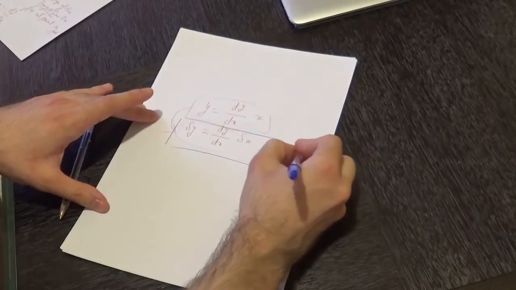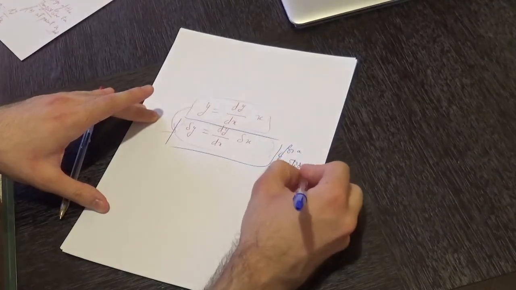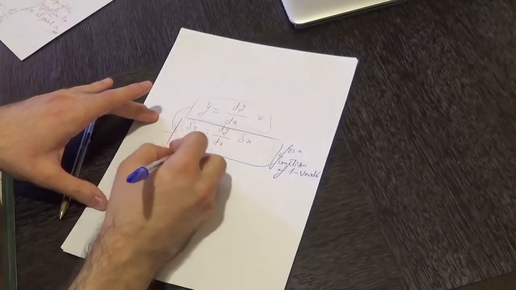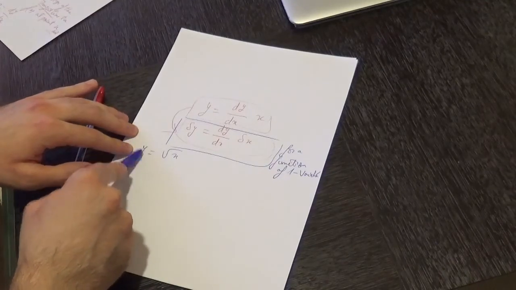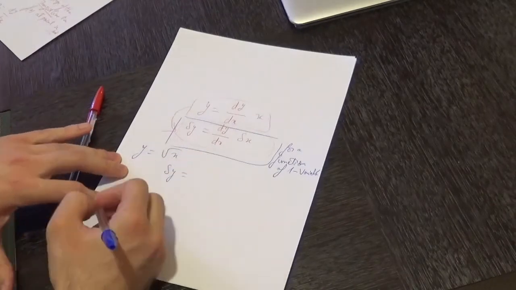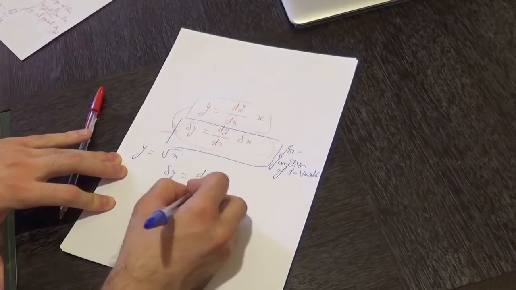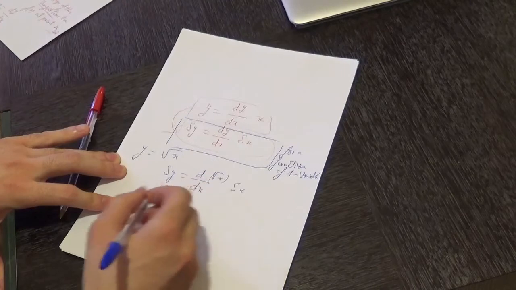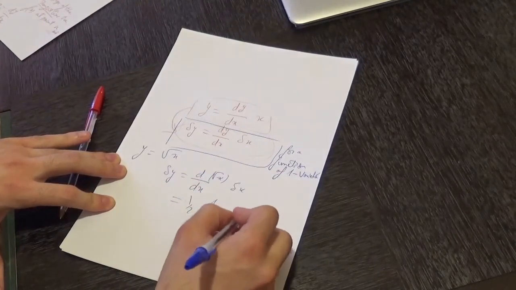So that equation is for a function of one variable. So over here we have y equal to square root of x. So let's try and find delta y, the expression for delta y for y equal to square root of x. So delta y would be equal to the derivative of square root of x with respect to x multiplied by delta x, and the derivative of the square root of x in that case would be half times 1 over square root of x multiplied by delta x.